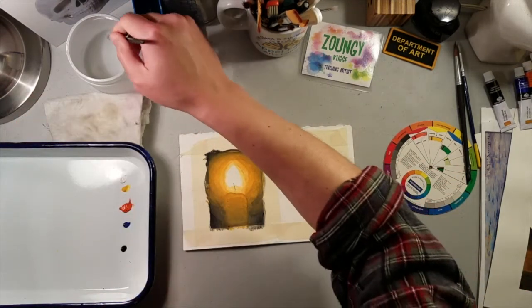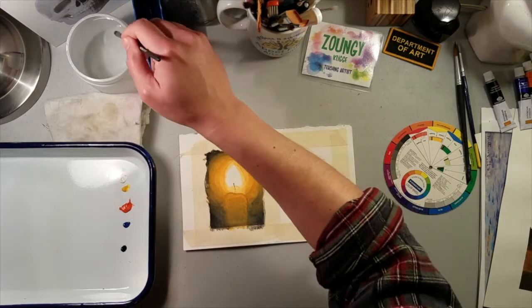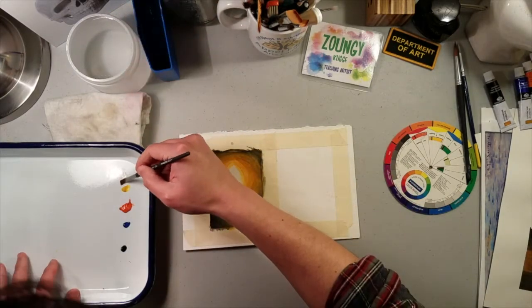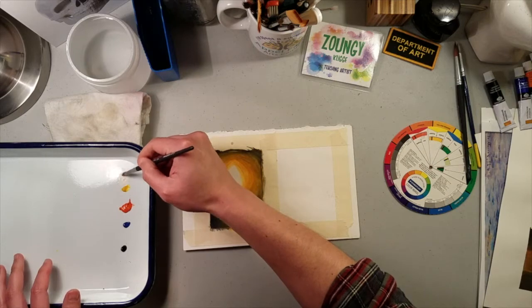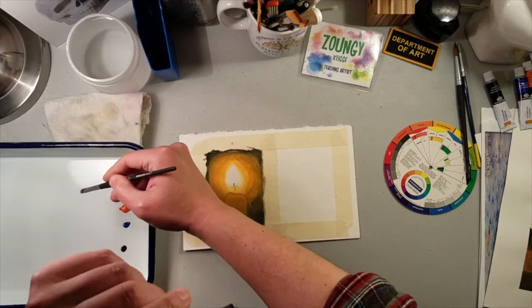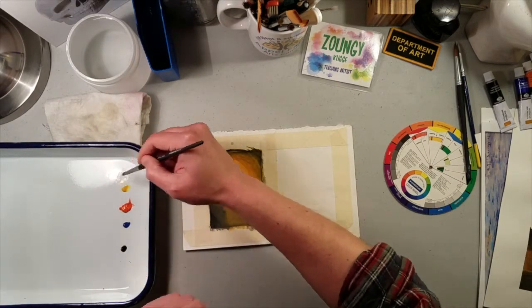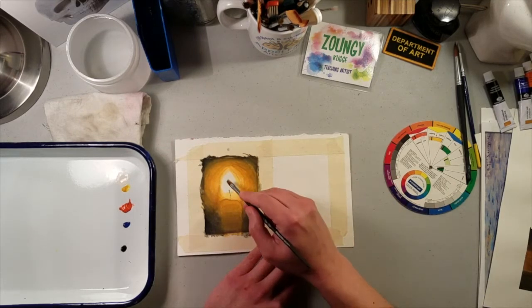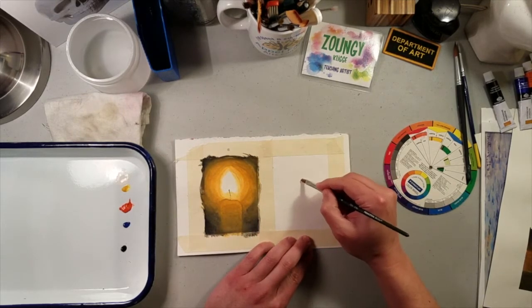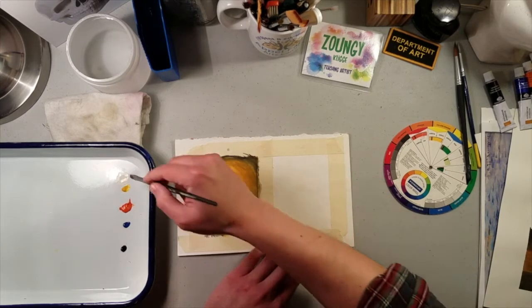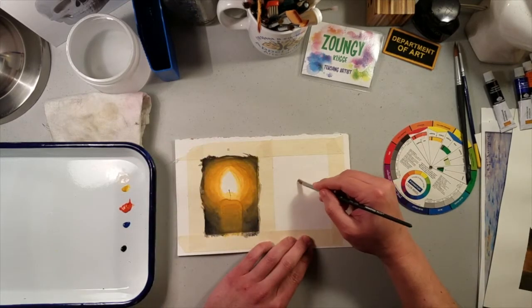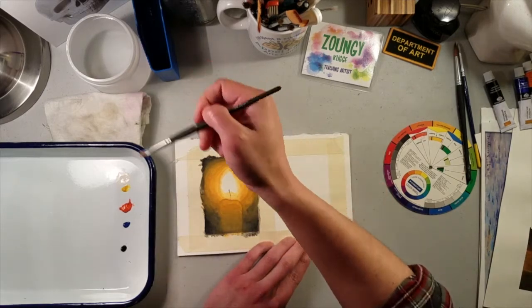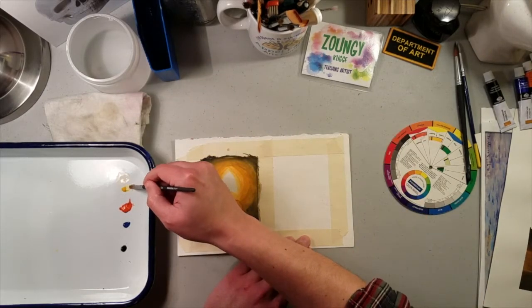Right there. So I'm going to start off by getting the brush wet, and I'm going to grab a little bit of this white. And even though my paper is white, I'm going to put some white where I think that flame is going to be. The reason is because I'm going to use that white to blend in the next color, which is going to be this yellow.